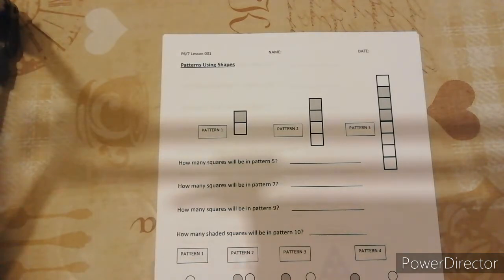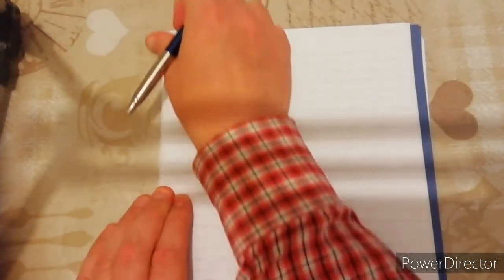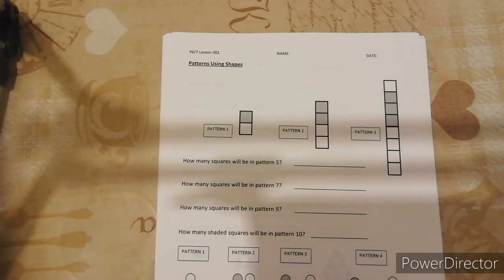Now you don't necessarily need to have the lesson printed out. You could be looking at it on the likes of a phone or a tablet or a laptop, and if you have just some lined paper, maybe a book, just something to write in, that's fine. If you want to print it off, that's perfectly fine as well.